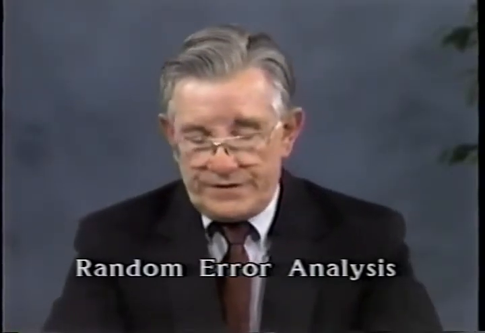This portion of the unit will center on random error. I must caution the viewer that time prevents a complete discussion of all types of survey measurement error other than random. I recommend additional study outside the training video to completely understand error in survey measurement. A random measurement error is defined as the difference between a measured quantity and its true dimension.